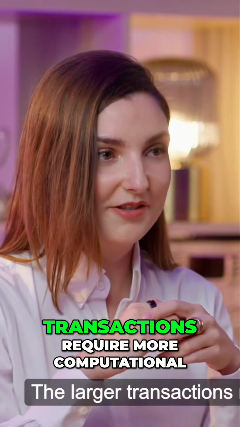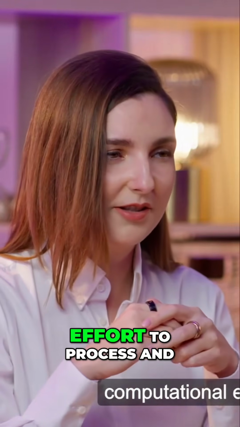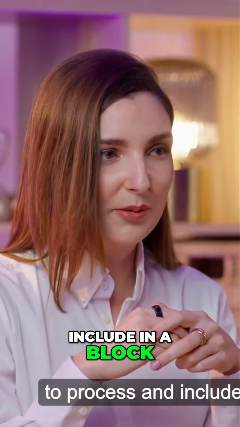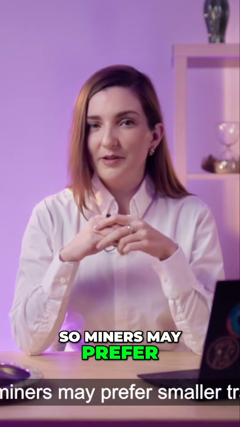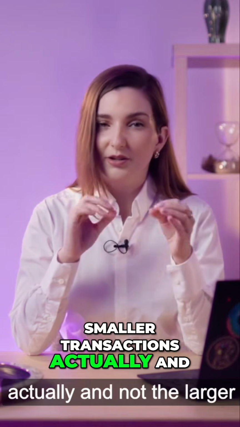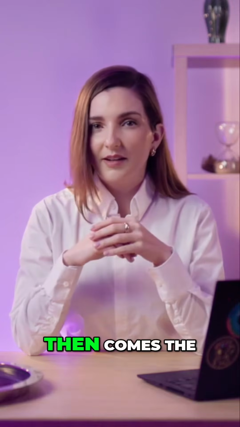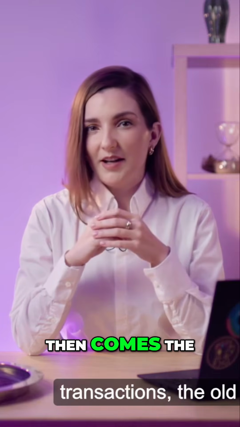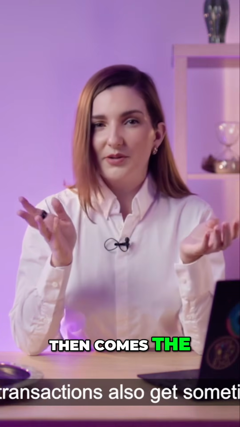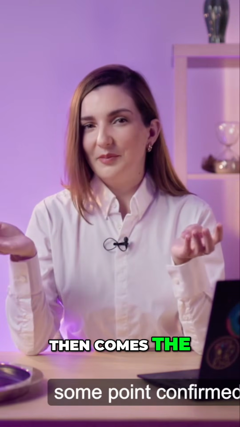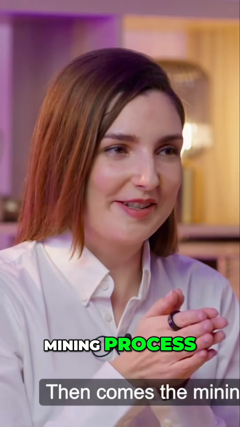The larger transactions require more computational effort to process and include in a block. So miners may actually prefer smaller transactions and not the larger ones. And then, of course, the age of the transaction. All transactions also get confirmed at some point, out of fairness. Then comes the mining process.